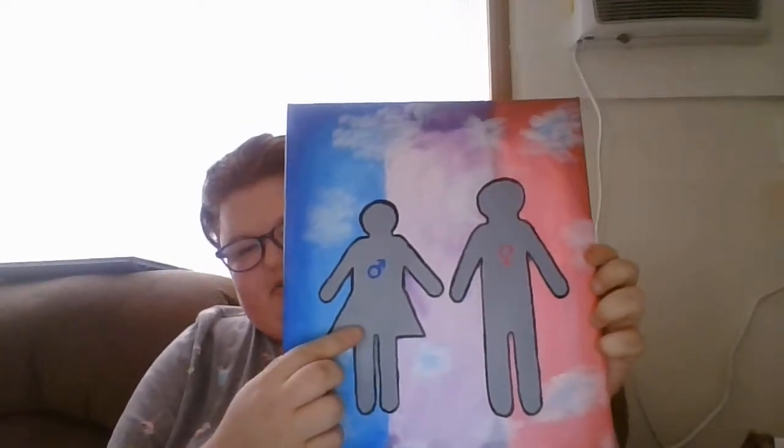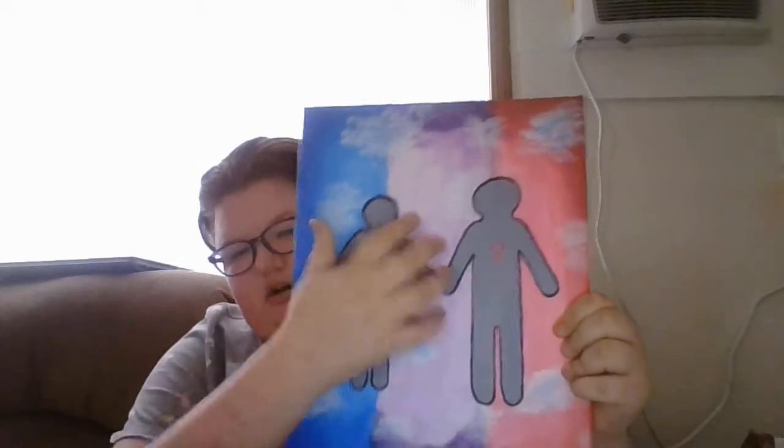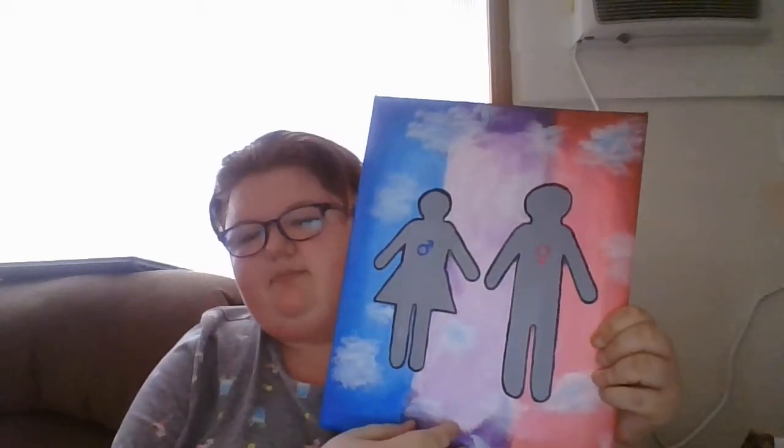So I think another theme of this painting, like I said before, is fluidity. The background symbolizes how blue is not a boy's color and pink is not a girl's color, specifically. There's a lot of crossover between genders that we don't always acknowledge. So notice how the female figure is closer to the blue and the male figure is closer to the pink. But I used purple to kind of represent that crossover.